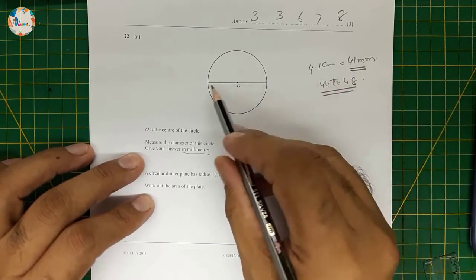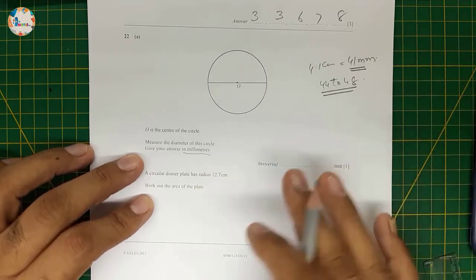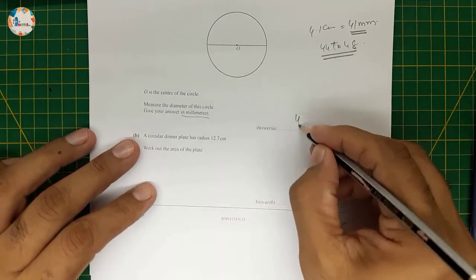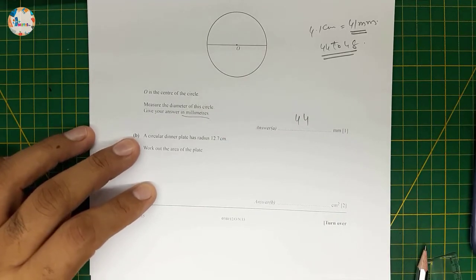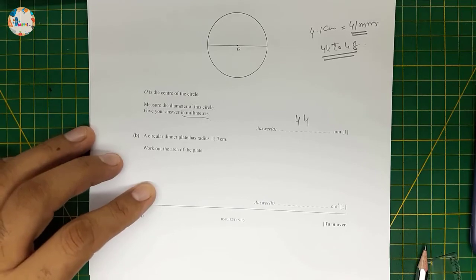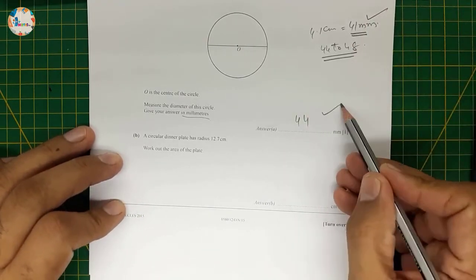4.1 centimeters will be equal to 41 millimeters, but the marking scheme answer is 44 to 48. So as I told you, this is a little reduced drawing, so I will give the marking scheme answer. I will write 44, but you will have to keep in mind that this drawing is 41 millimeters. This is our answer. This is the marking scheme answer.